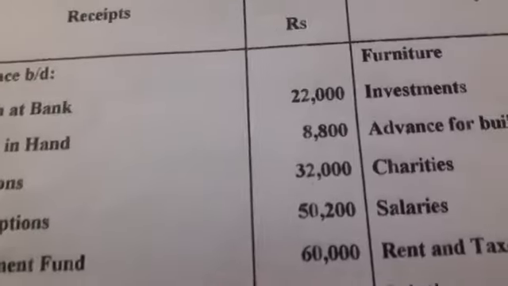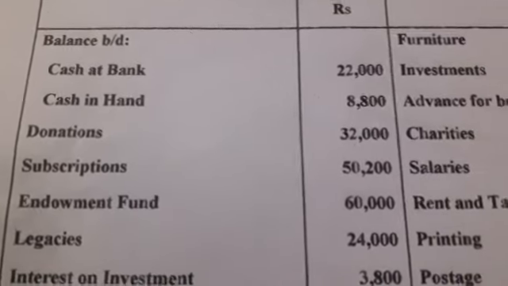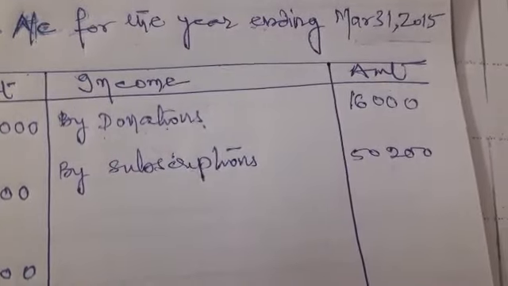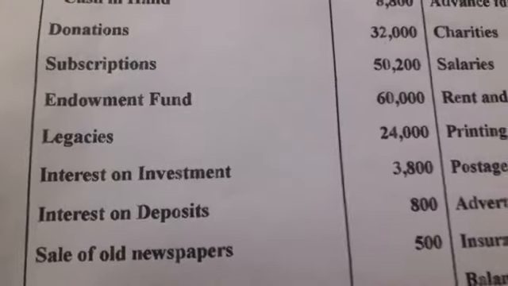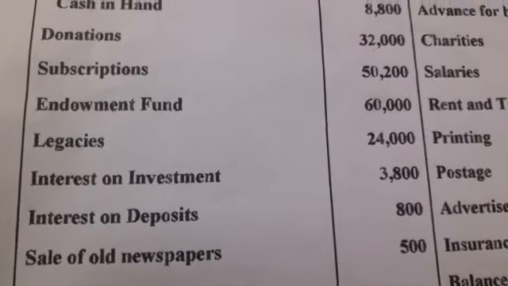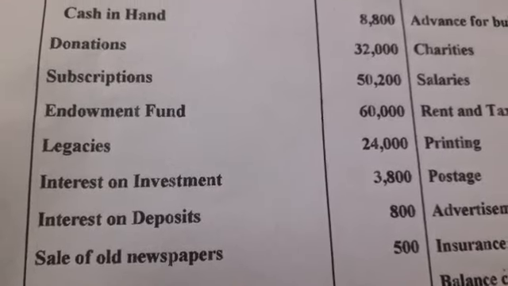So out of this 32,000, 50% will be transferred to income expenditure account, and 50%, 16,000 rupees, will be transferred to the balance sheet. Now comes the next item, endowment fund. Because it is a fund, it is a capital item and transferred to the balance sheet of the club.